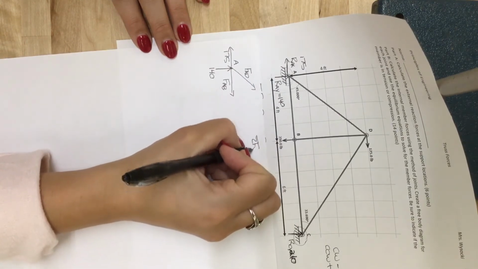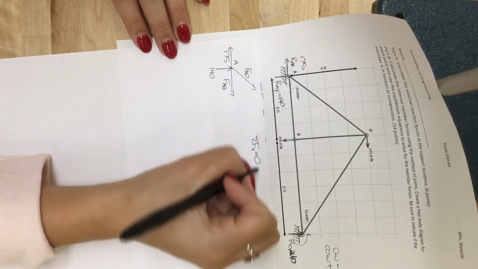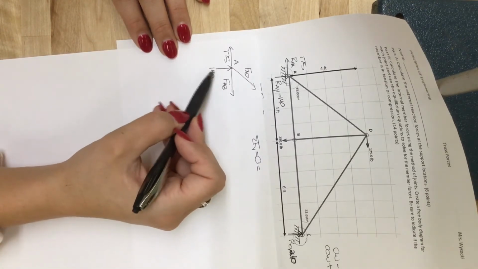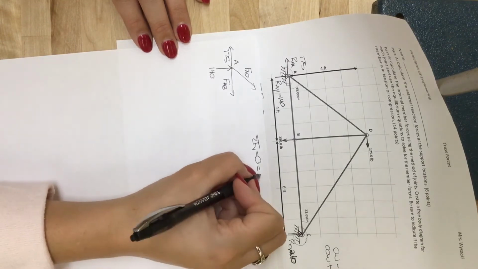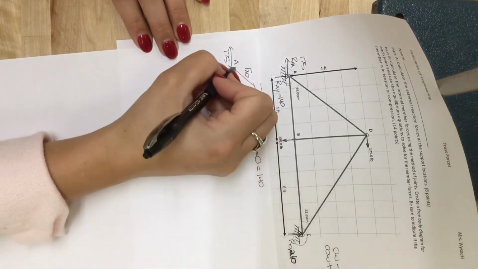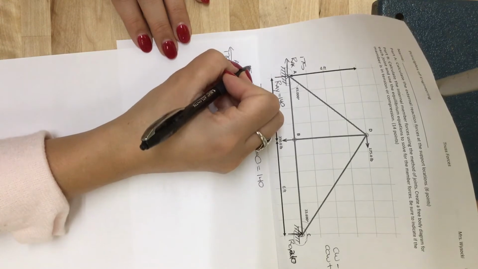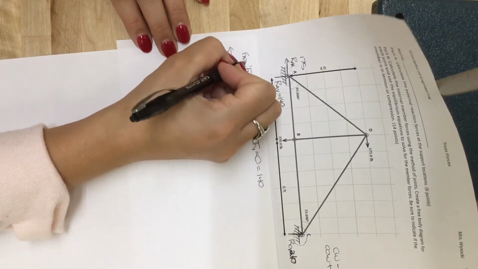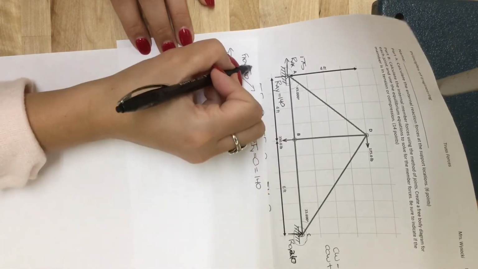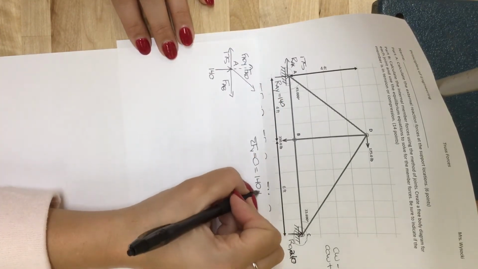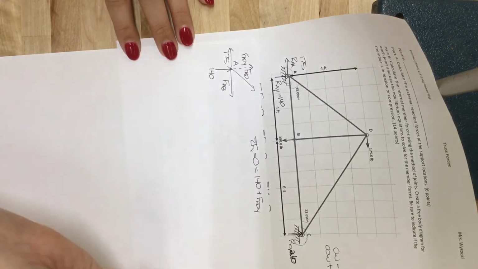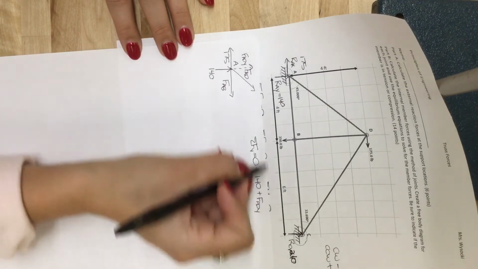And again, here we're only using the sum of forces in the y and x direction. We're not using that moment equation. So what are the things happening in the y direction? We're going to have the 140 pounds acting up, and then we're going to have this y component of FAD. So I'm going to call that FADY. And that's also going to be shown as up. So plus FADY. So those are the only things that we have acting in the y direction.